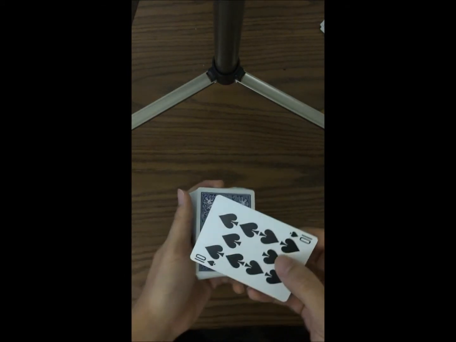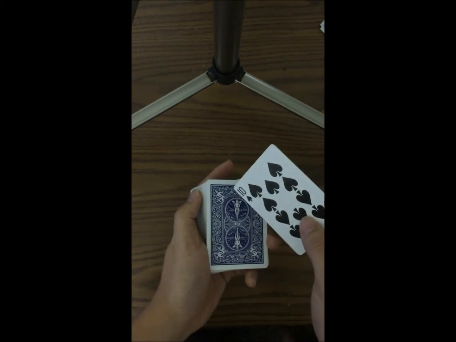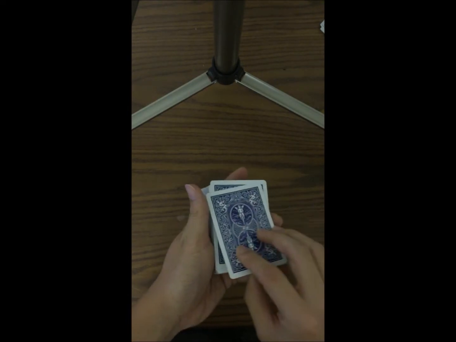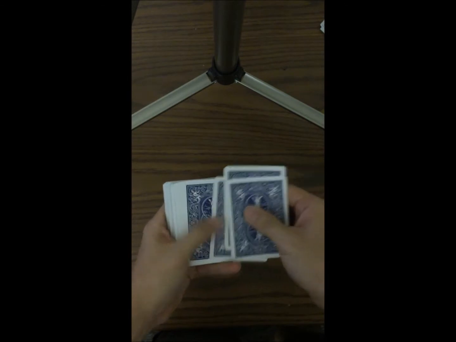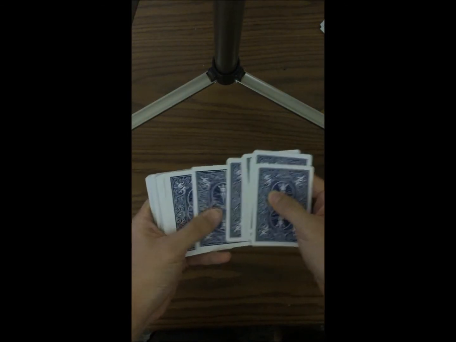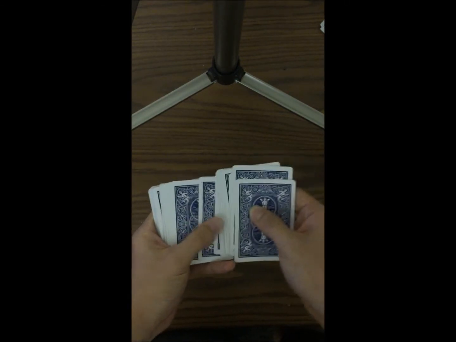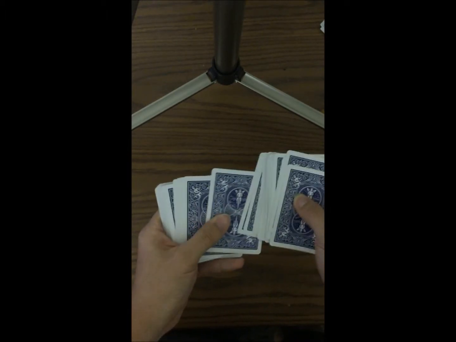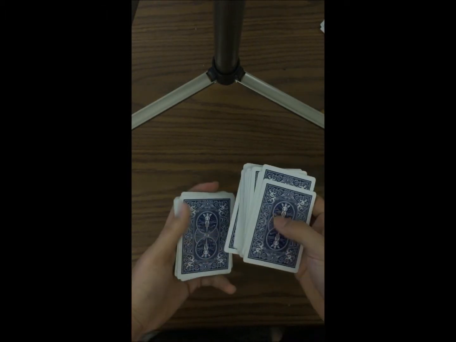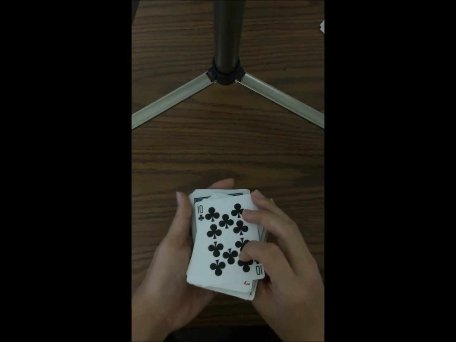Now, what does this mean? This actually means that the 27th card is the 10 of clubs. Let's check it out. 1, 2, 3... 27, and voila, 10 of clubs.